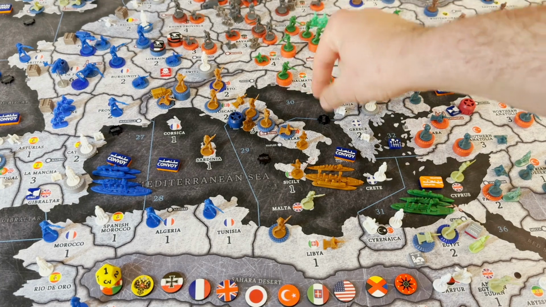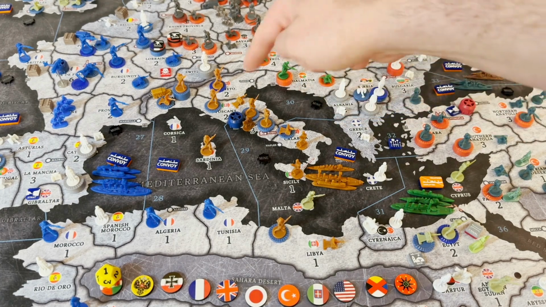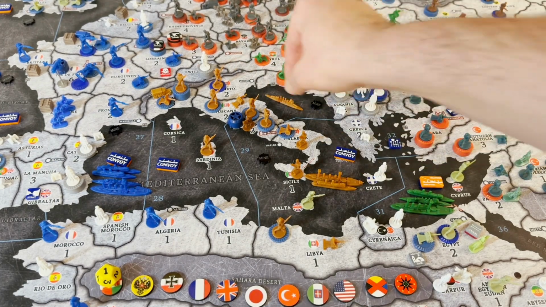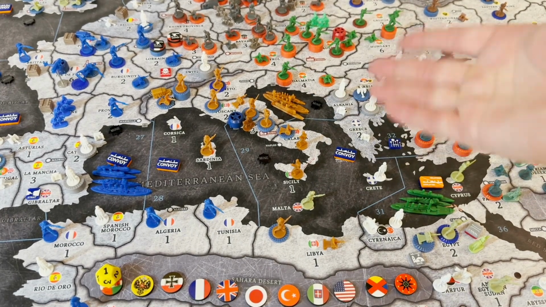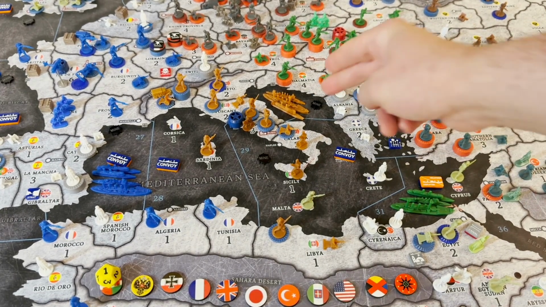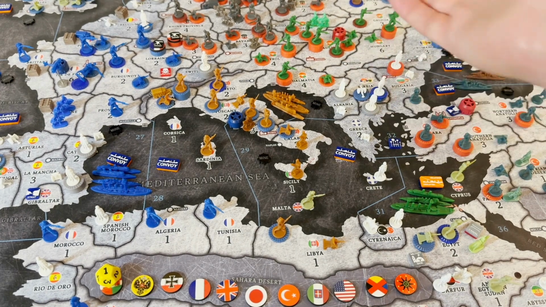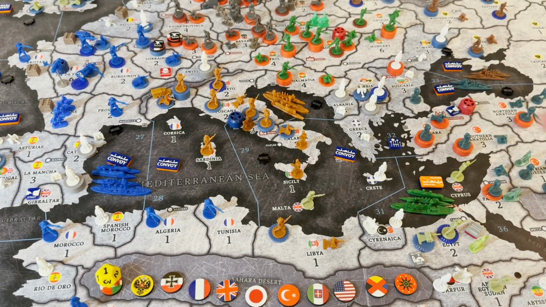Well, this sea zone here, this Austrian sea zone, is still adjacent to Italy, so they'd be able to go in there, and then basically bypassing the mines, they would be able to go in there. Now eventually they're at war with each other, right?